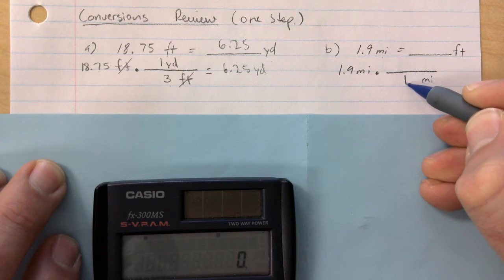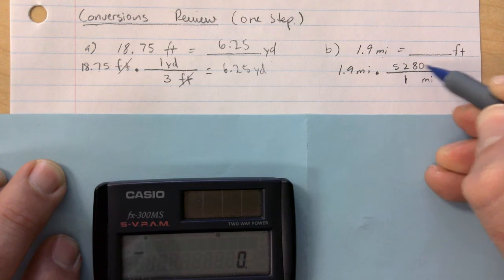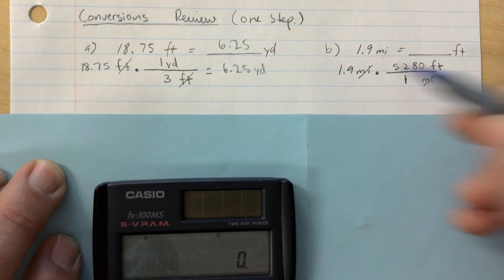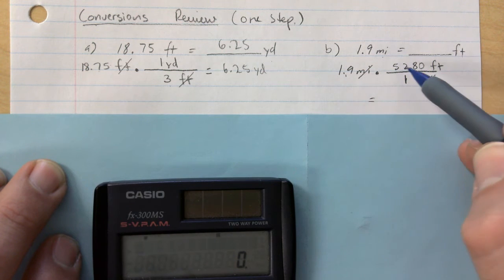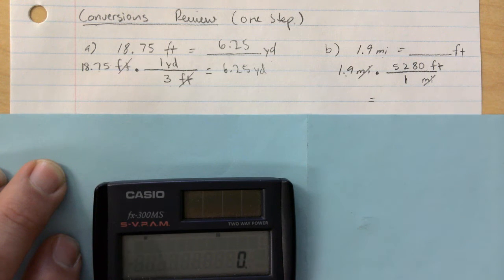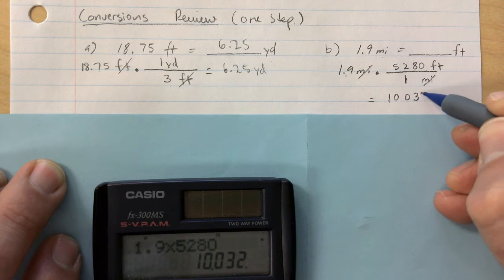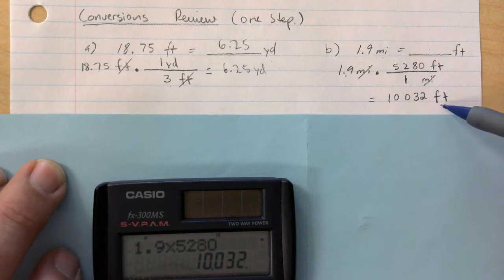So the 1 mile goes here and the 5280 feet go up here because you want to cancel the miles. That's how simple it is. And now it's 1.9 times 5280, and that is 10,032 feet. And that's what would go in there, but that's fine with me. Just leave it there.